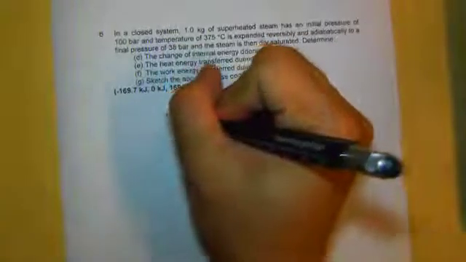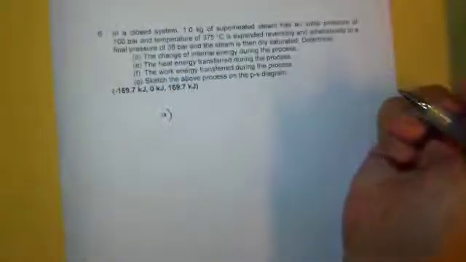Okay, next we have question 6, but we have a closed system. 1 kg of superheated steam, initial pressure of 100 bar and temperature of 375, is expanded reversibly and adiabatically to a final pressure of 38 bar, and the steam is then dry saturated. Determine the change in internal energy of the system. Again, to get the change in internal energy, we need both U1 and U2. So to get U1, what is U1?